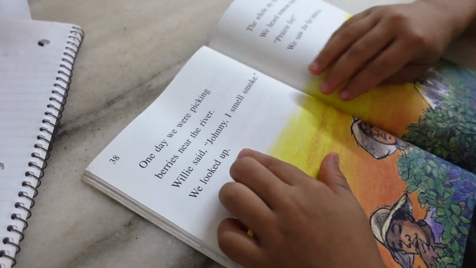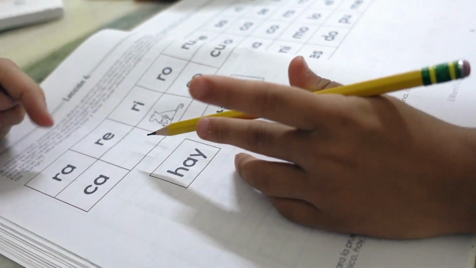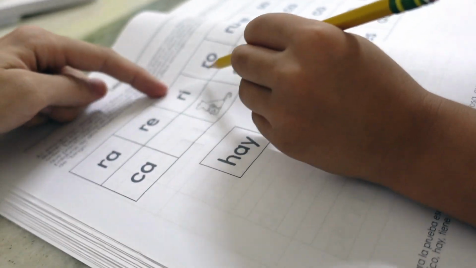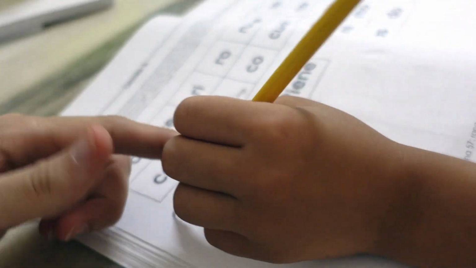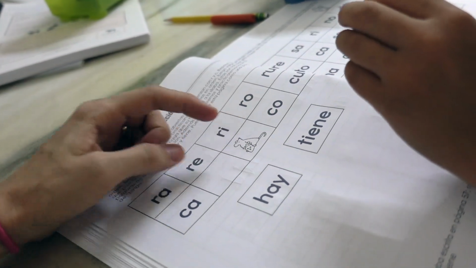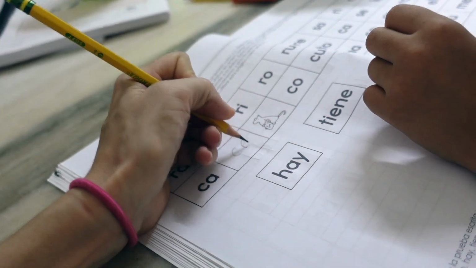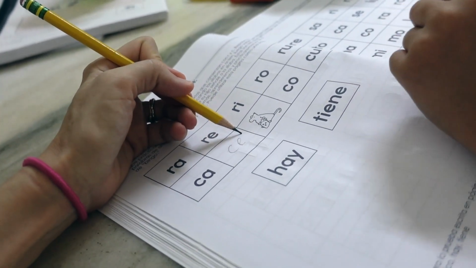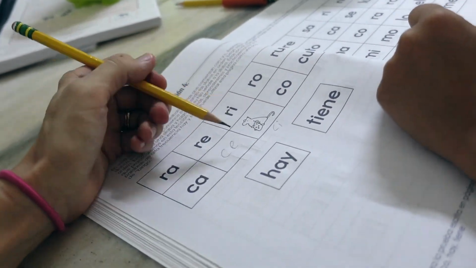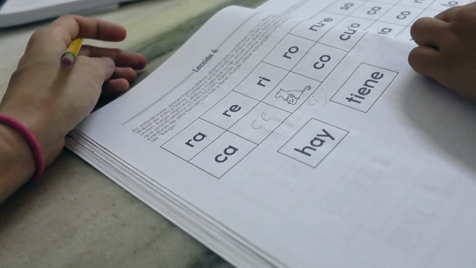We looked up. So you noticed that we have no syllables here. So read these ones up top. Ra, re, ri, ro, ru. And then we have ga, go, gu. This is because when a C comes before E or I, if we did C-E here, we would get se, because C changes its sound. They do have those, but in this lesson they're not focusing on that. What about this rat? The rat is just for cuteness.